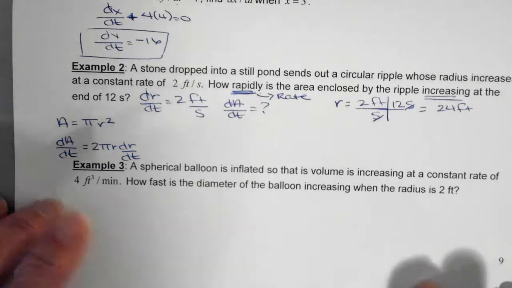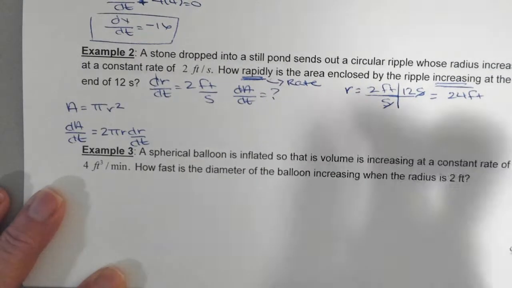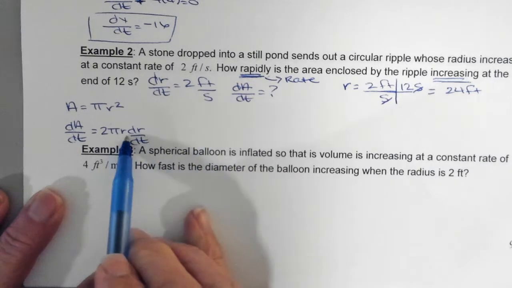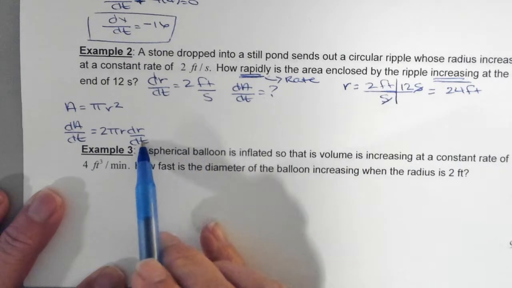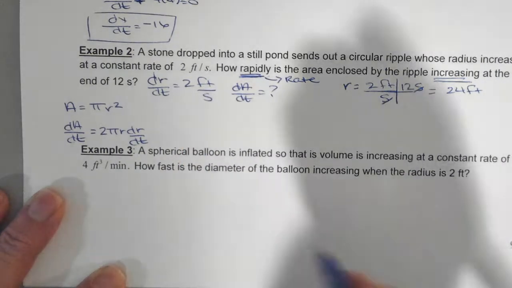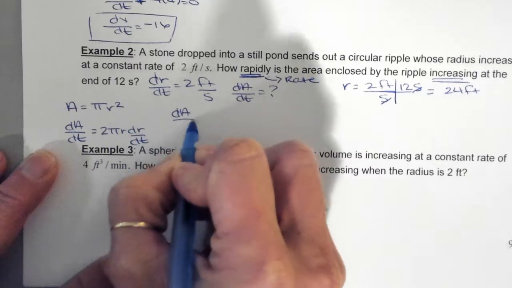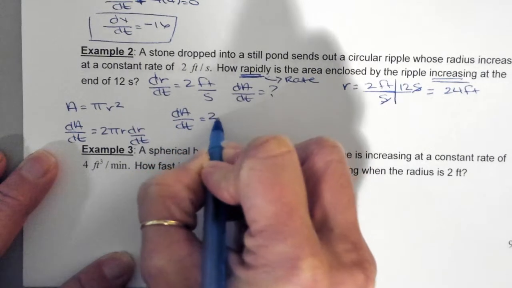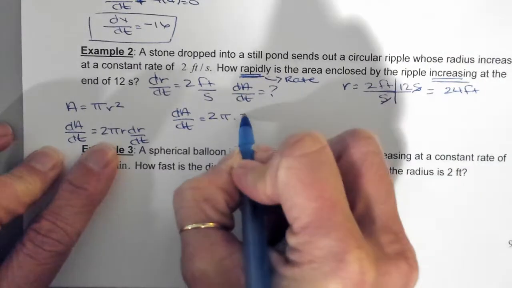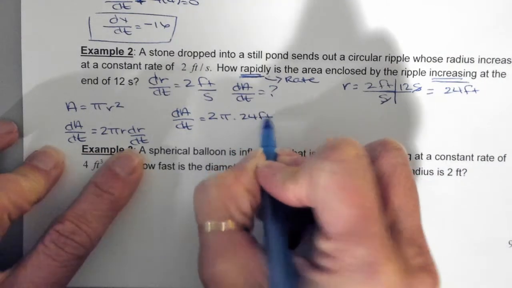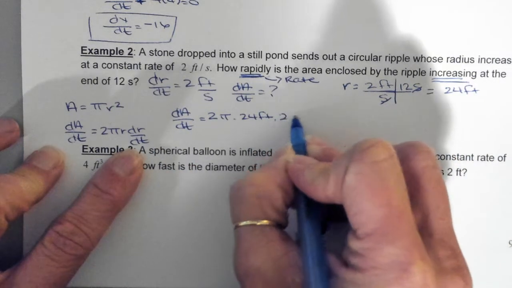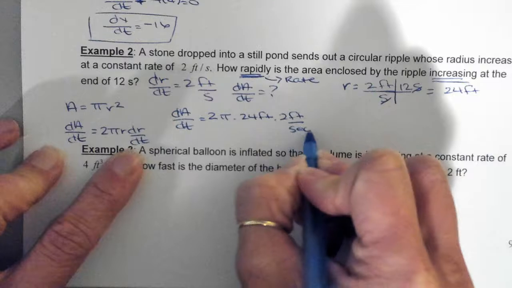Does everyone see where everything came from? Okay, so dA dt is what we're looking for. r we found, and dr dt they gave us. So are we ready to solve? I think so. So we have dA dt is equal to 2 pi. My r is 24 feet. And the rate at which the radius is changing was given to us as 2 feet per second.